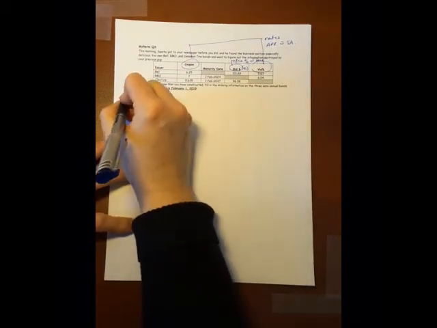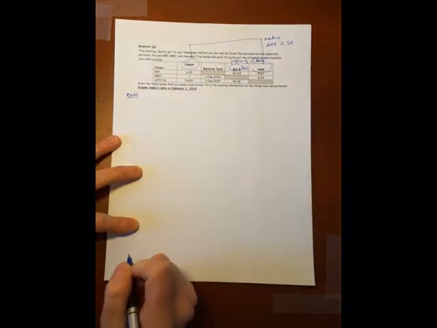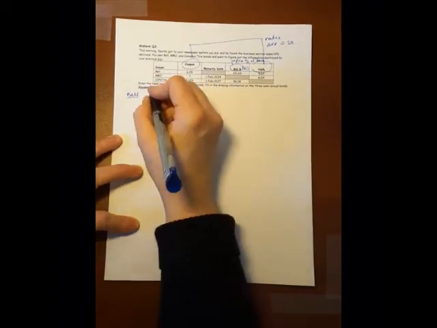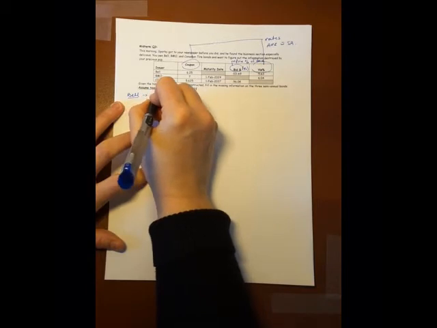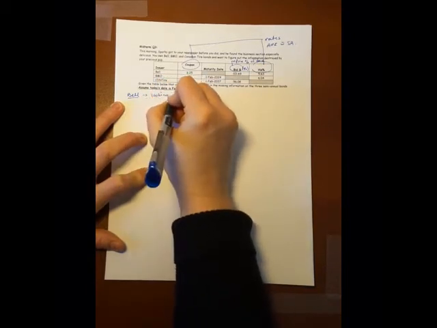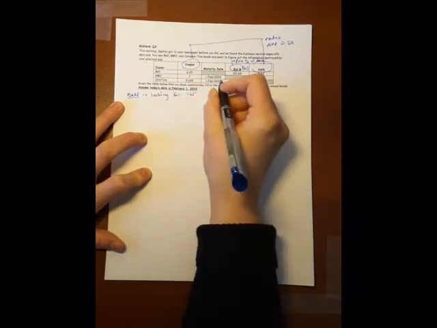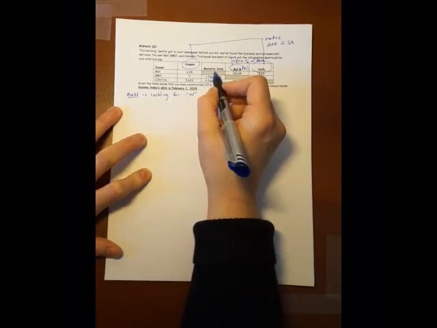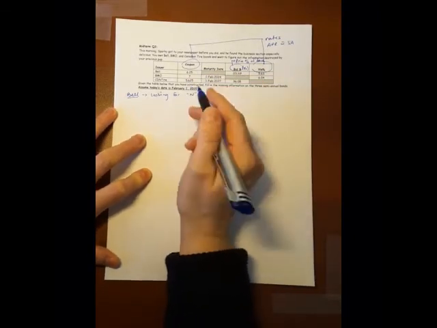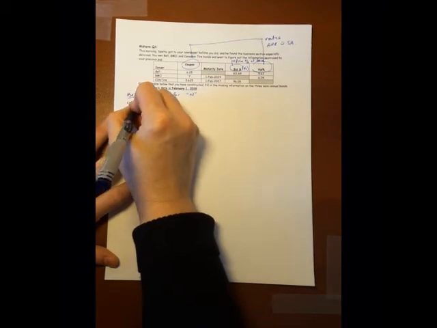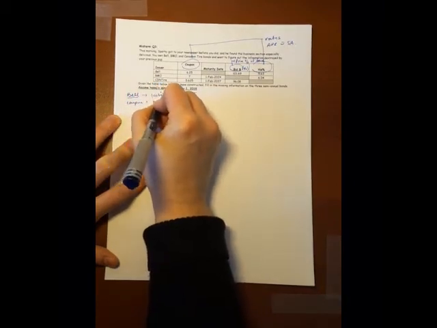First, let's start with Bell. With Bell, we've got all the information, but we're looking for the time to maturity. That's going to help us figure out the date. So let's see what information we do have. The coupon is equal to 6.25.